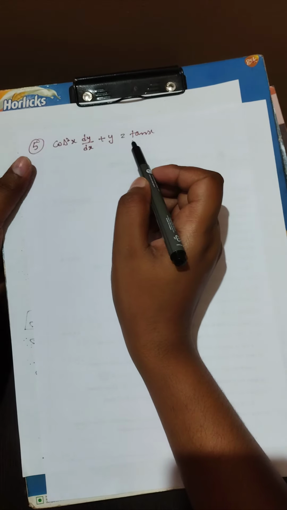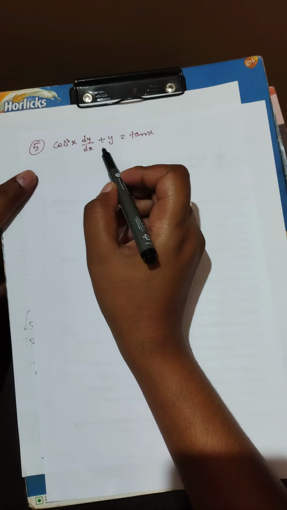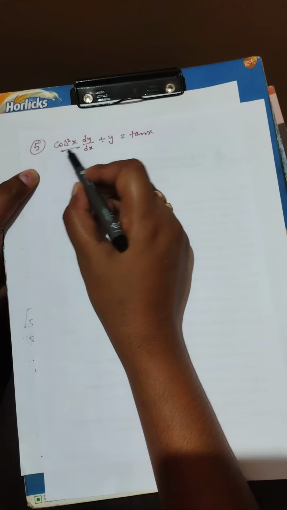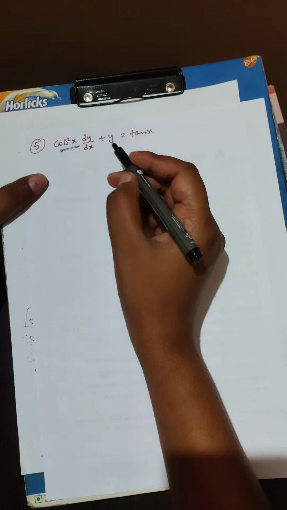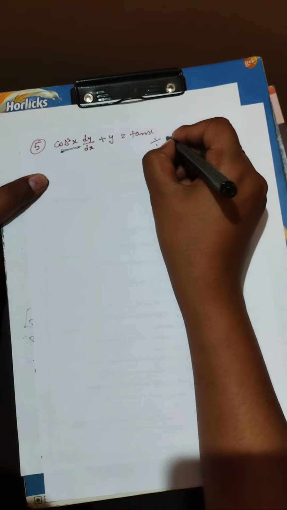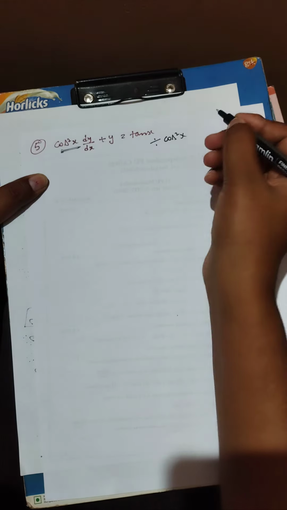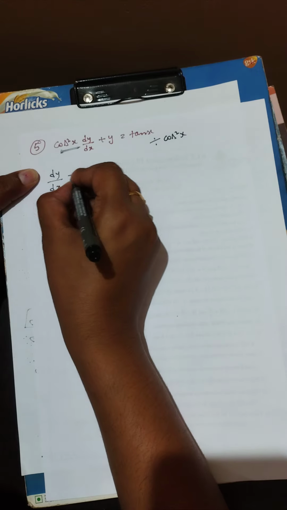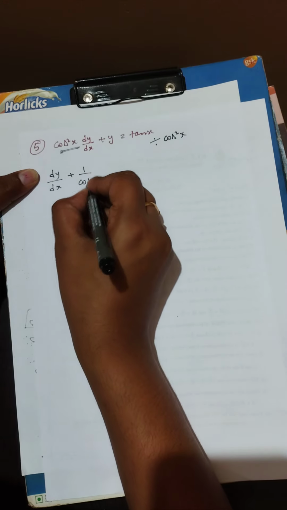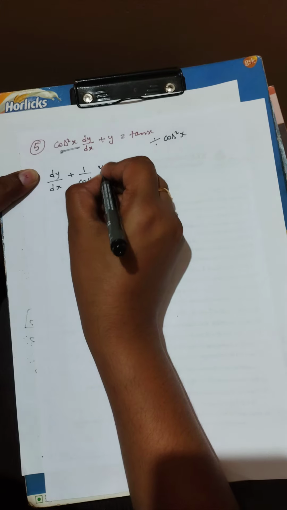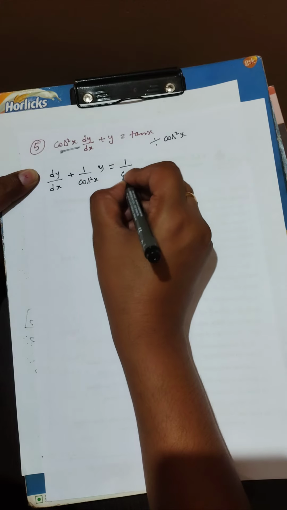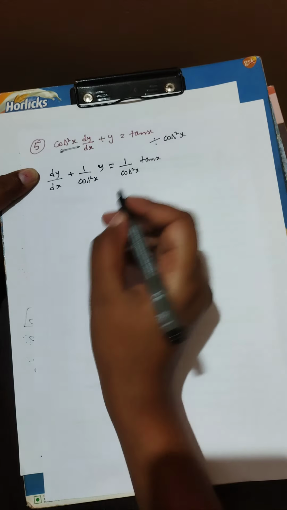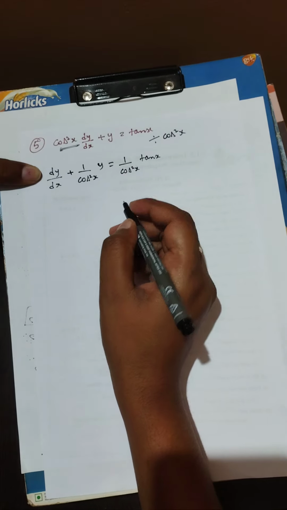Here this is not in the standard form of a linear differential equation, because to get that in the standard form, the dy by dx coefficient should be unity. Here cos square x is there. So to get that into the standard form, divide the entire equation by cos square x. You will get dy by dx plus 1 by cos square x into y equal to 1 by cos square x into tan x.